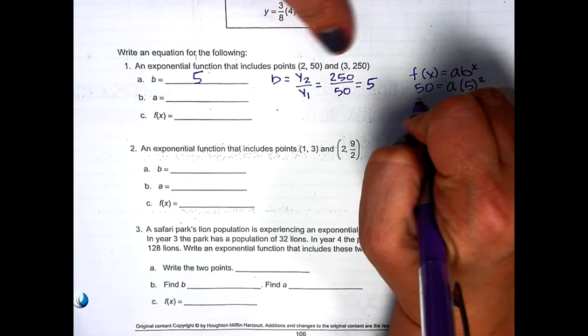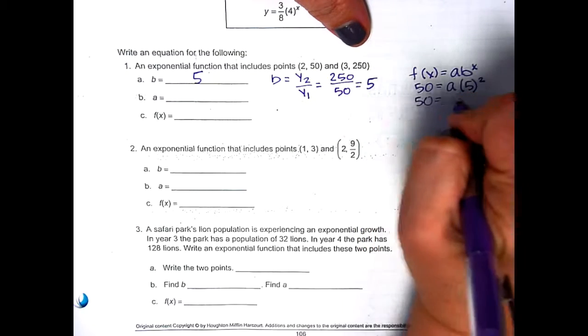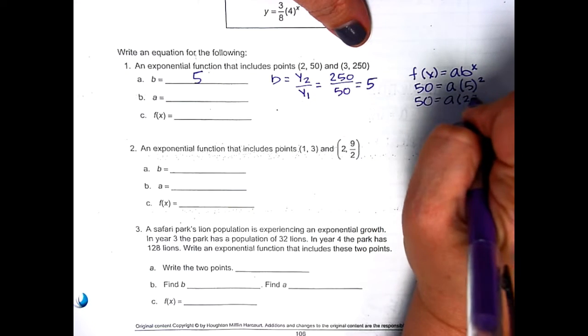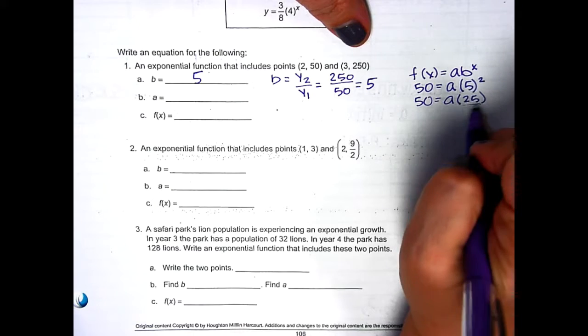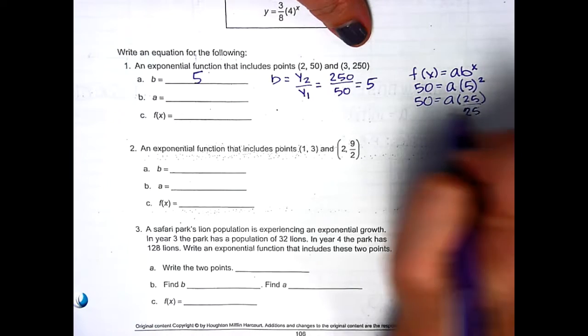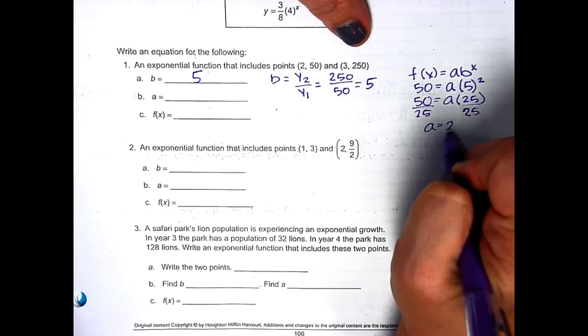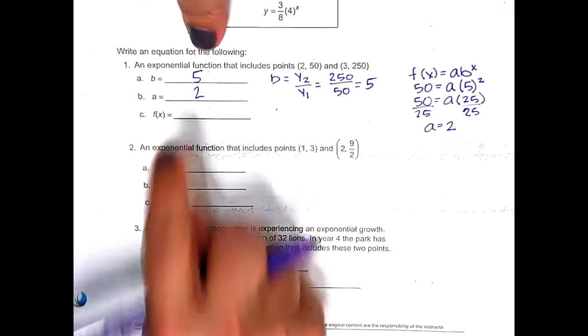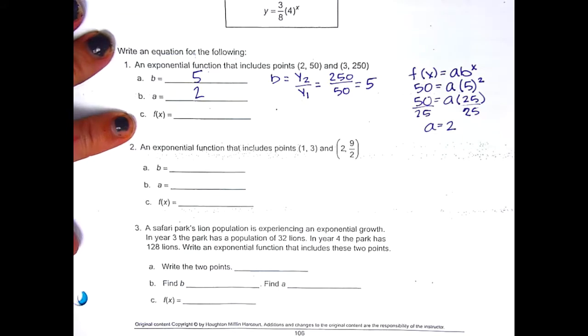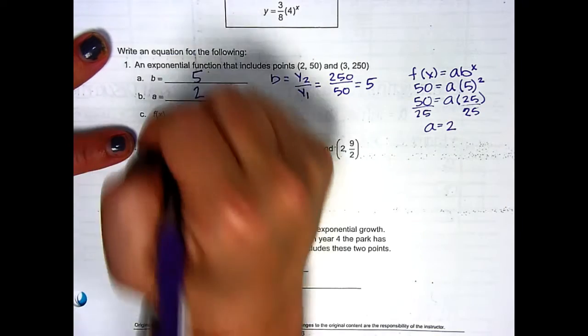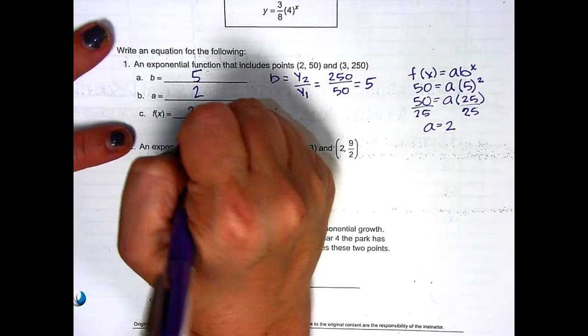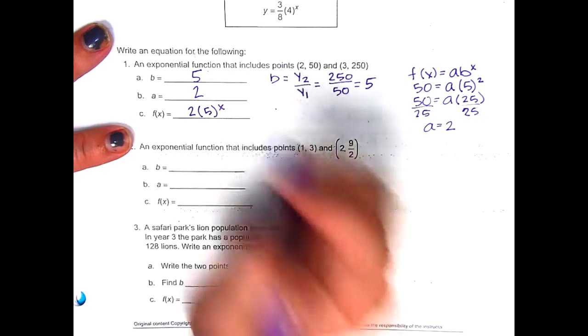So 5 squared is 25. So we have 50 equals a times 25. To get rid of the 25, we're going to divide by 25. So a equals 2. So my equation will be f of x equals 2 times 5 to the x.